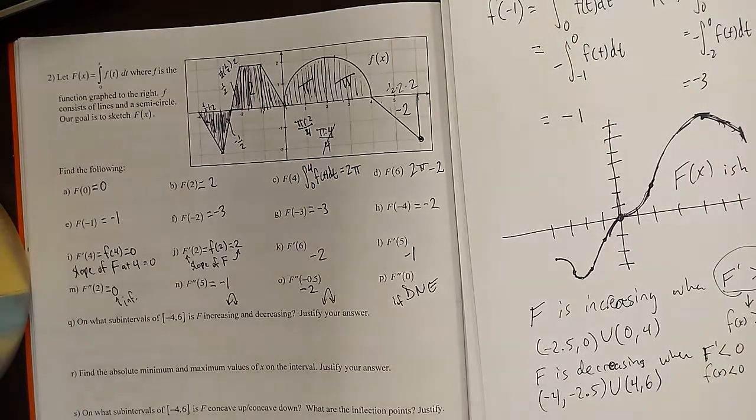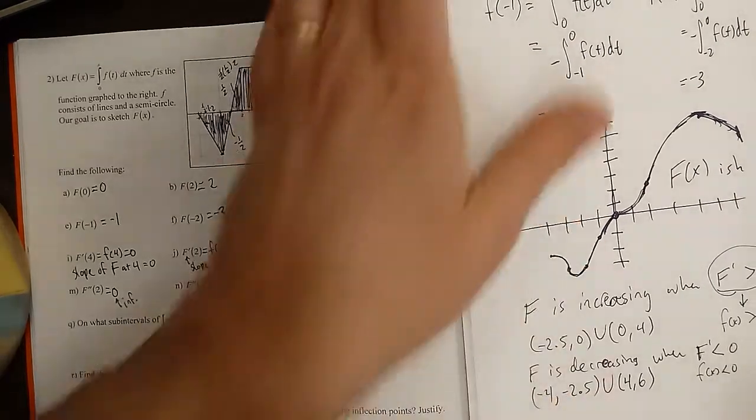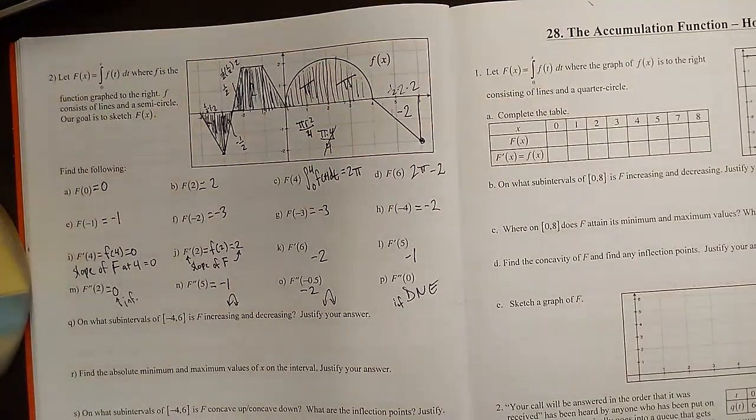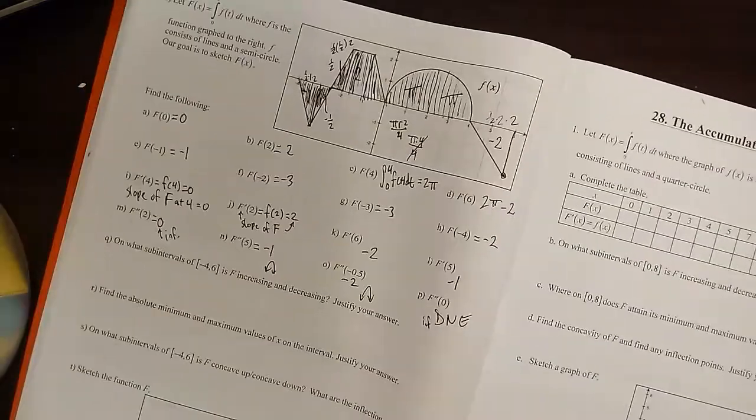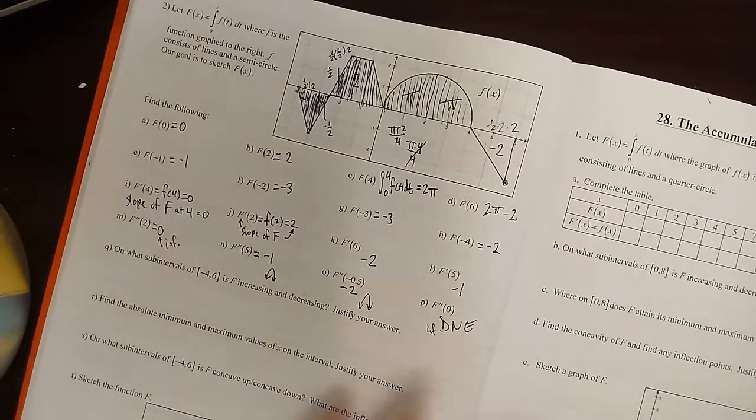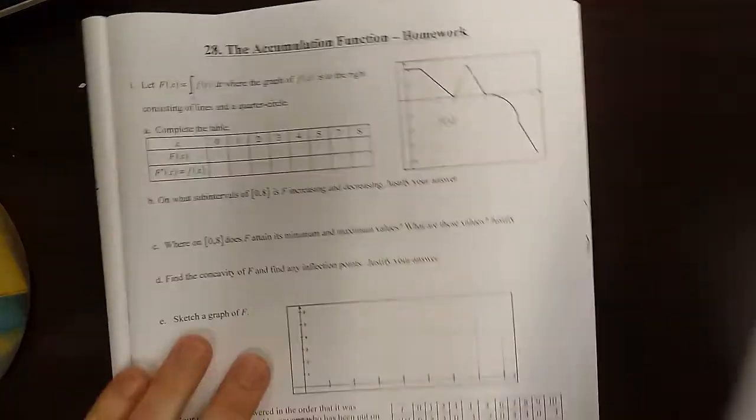Oh, I already did this. So easy. No, just kidding. For me, conceptually, this is very, very hard. But once you understand what's going on, I think it's very straightforward.